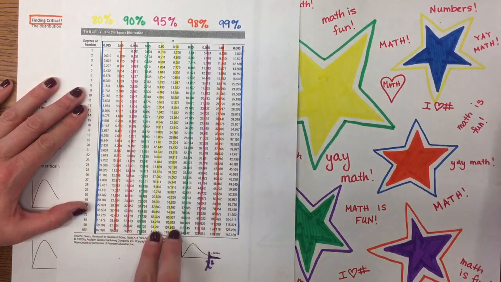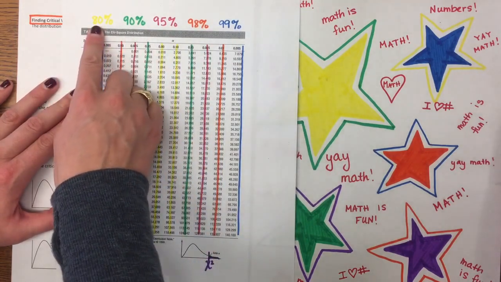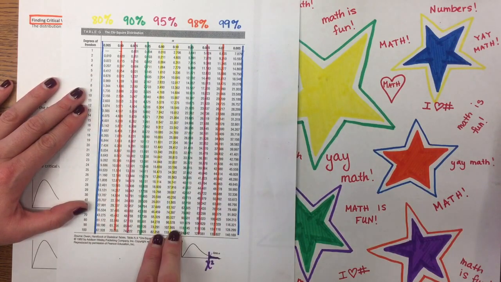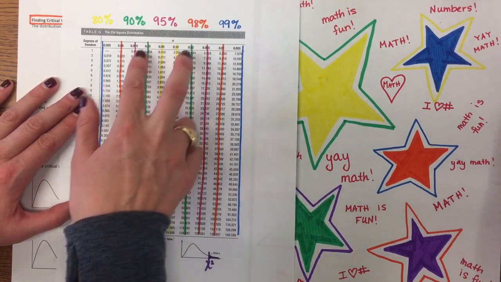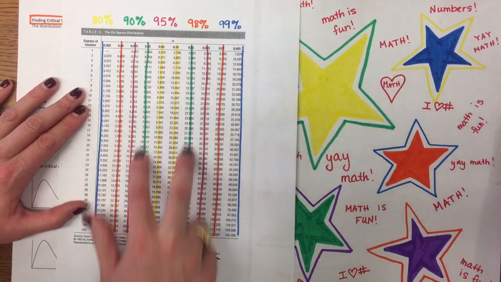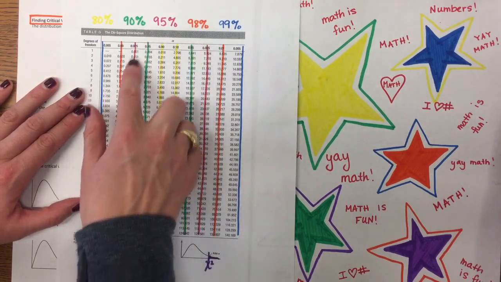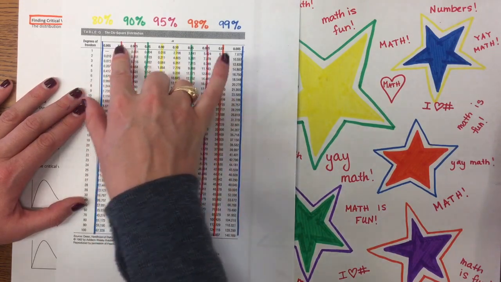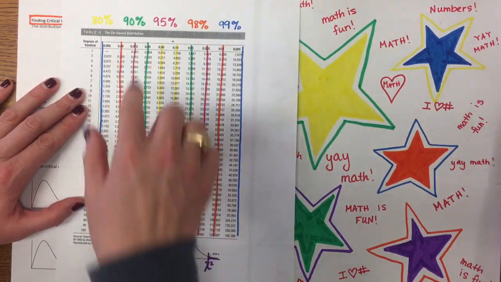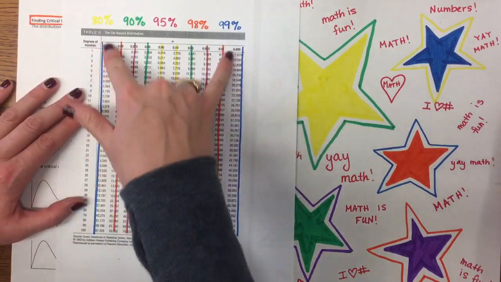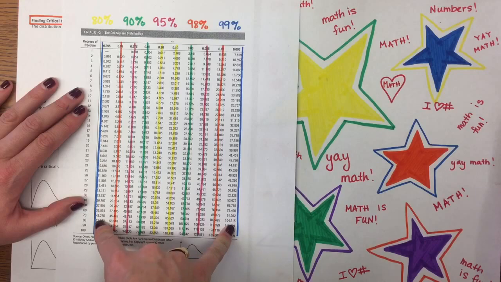So the inside columns are the 80% confidence level. The next two, 0.95 and 0.05, represent the 90% confidence level. 0.975 and 0.025 is the 95%, 0.99 and 0.01 is the 98%, and 0.995 and 0.005 is the 99% confidence level.